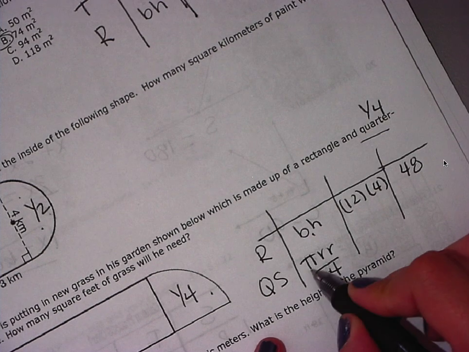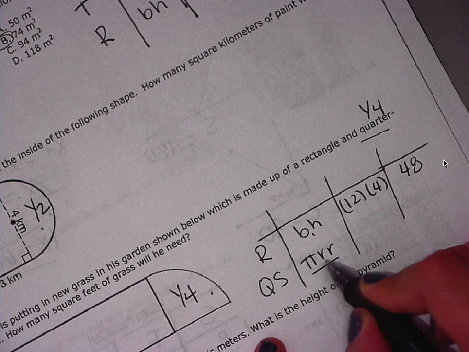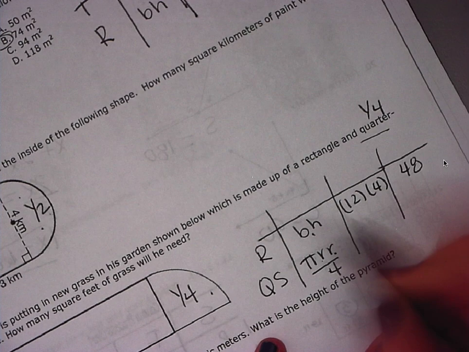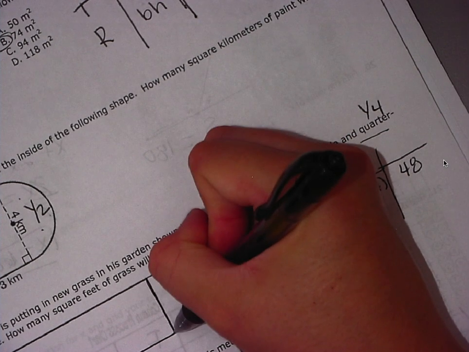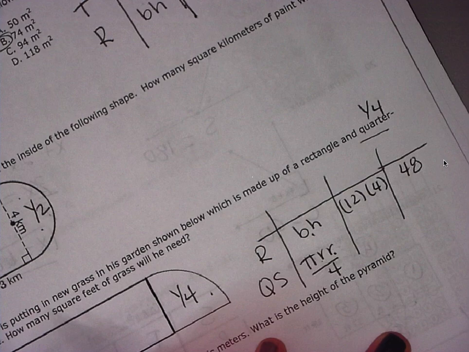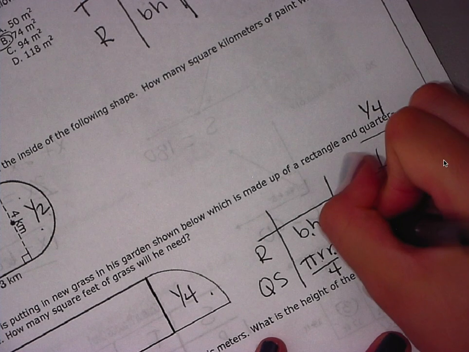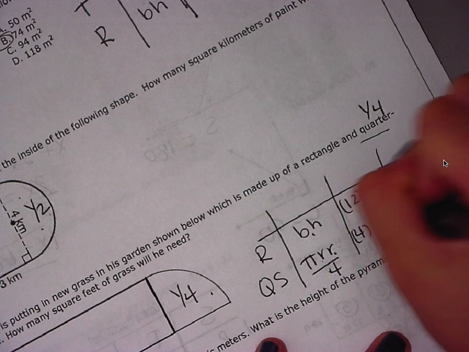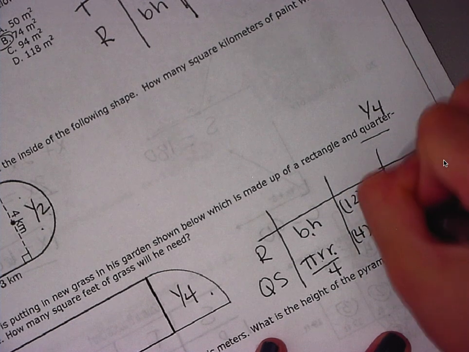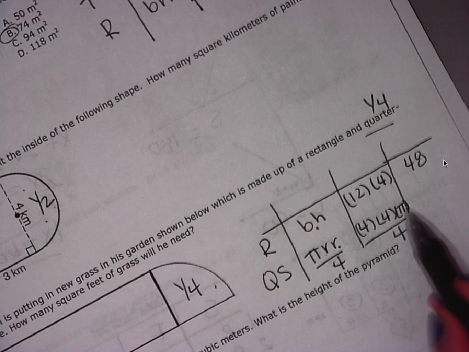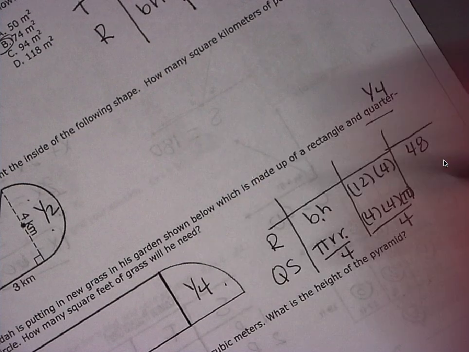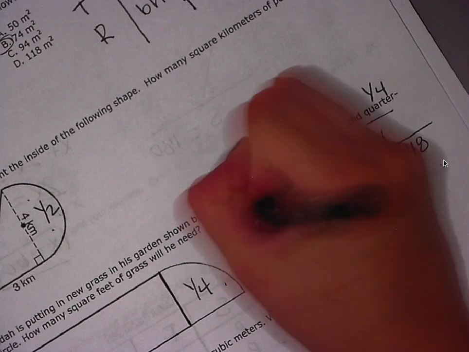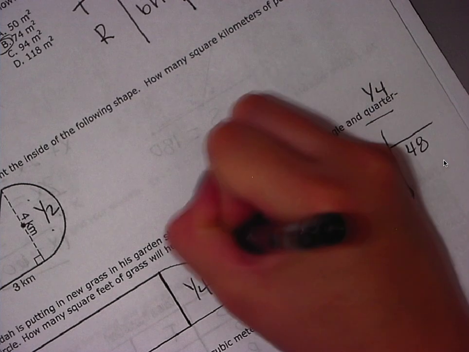And then for the circle, it's going to be pi times r squared. So what's the radius? Well, the radius would be the same here. So it'd be 4. Okay? 4 times 4 is 16, and then 16 times 3.14.